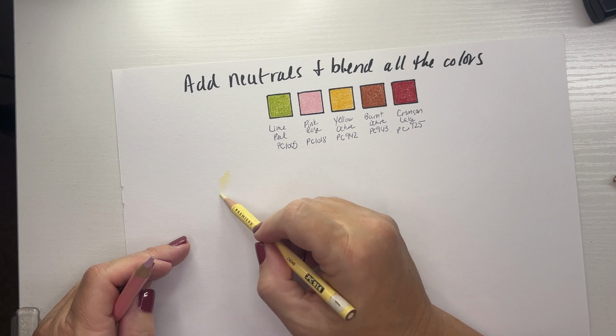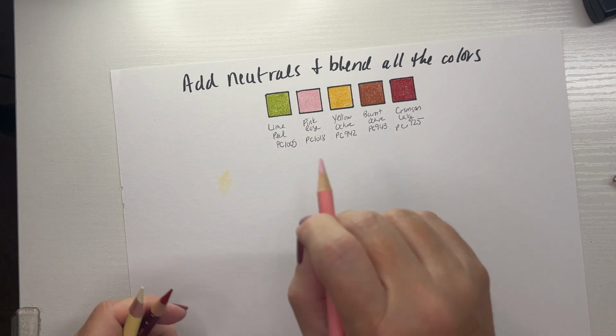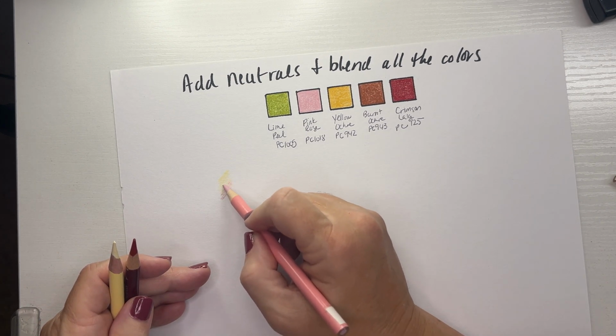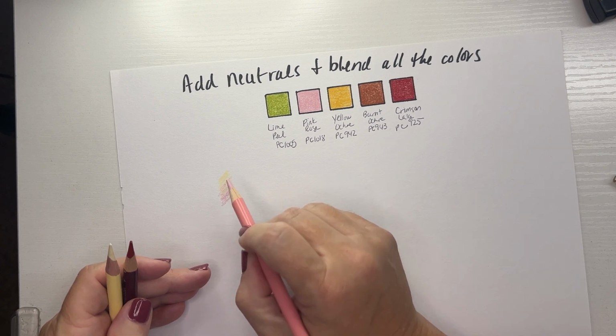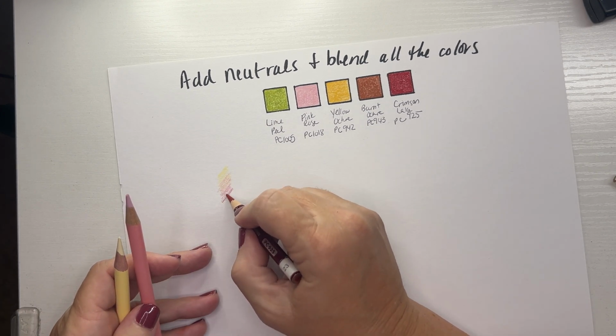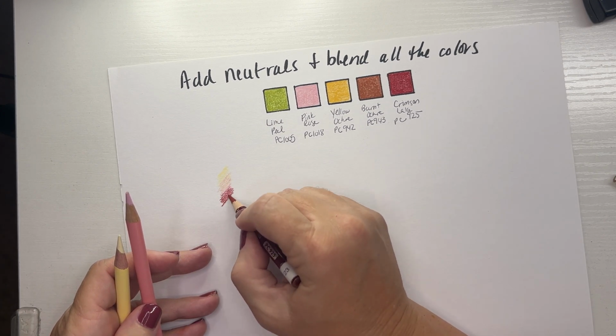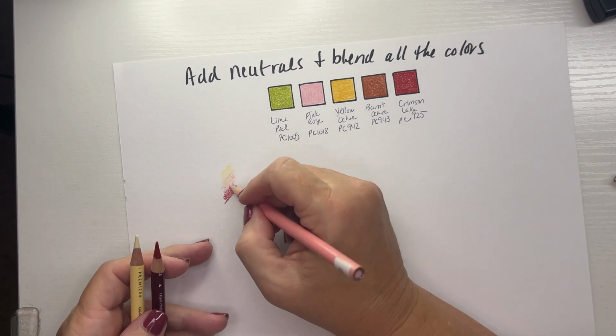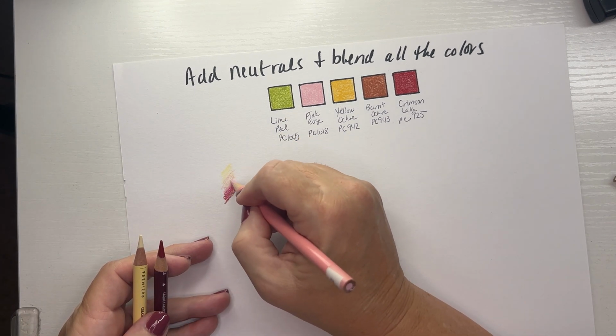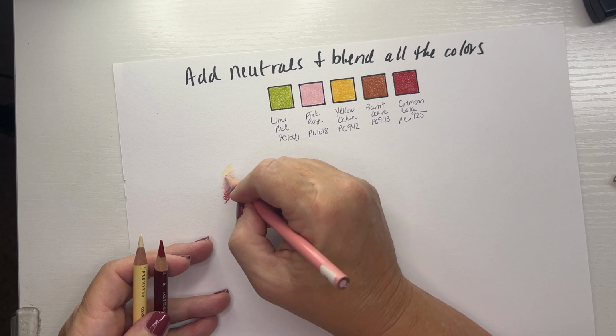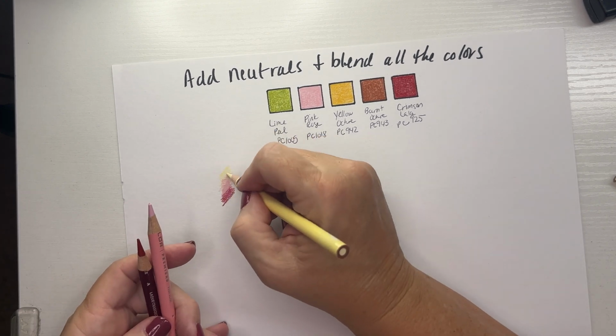So we're going to take cream. We're going to take the pink rose. And then the Crimson Lake. And now look what you have. Here is one beautiful color combo that you can use on your page.